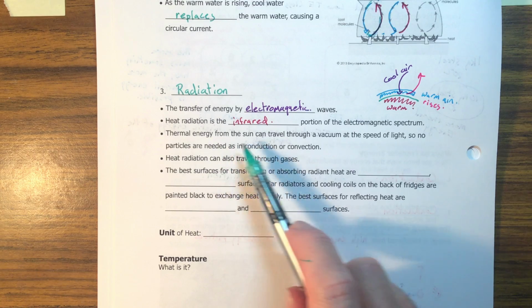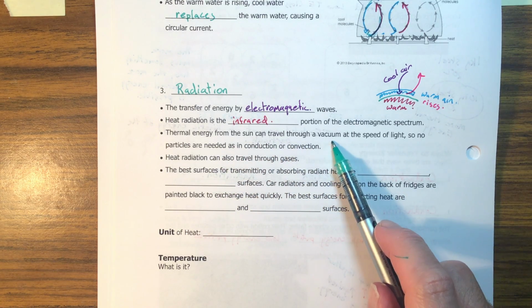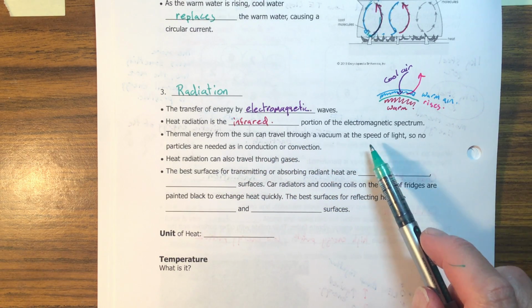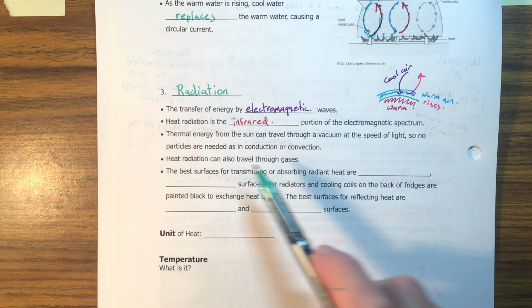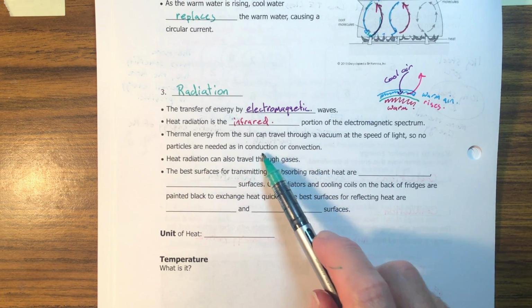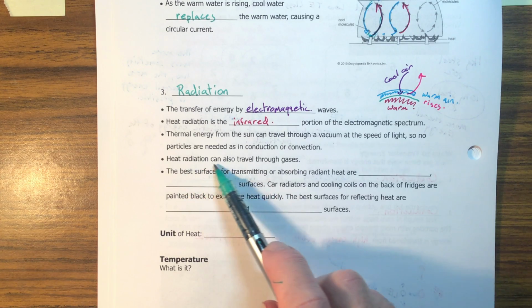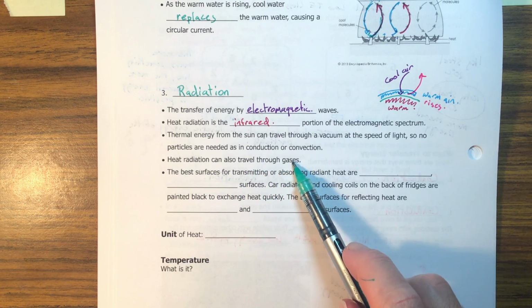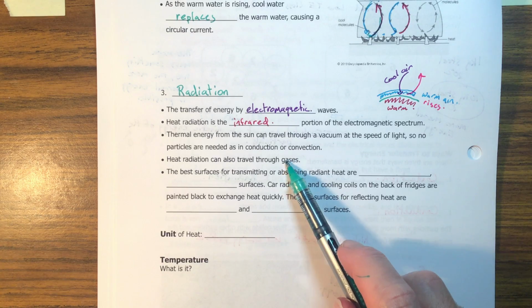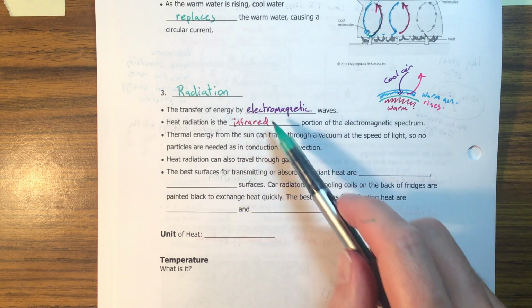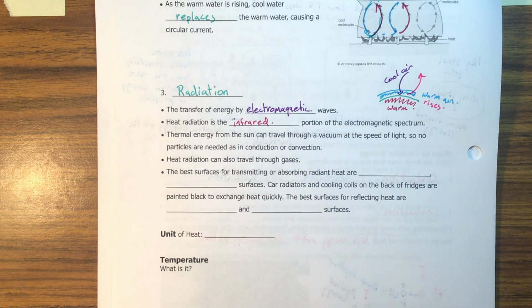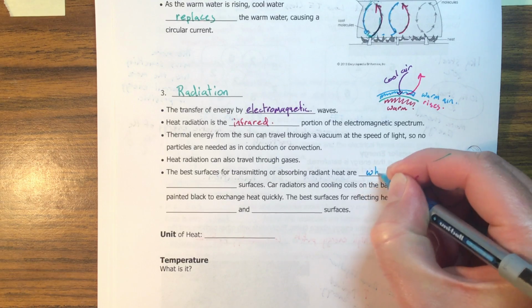Thermal energy from the sun can travel through the vacuum of space at the speed of light, about 300,000 kilometers per second, so no particles are needed as in conduction or convection. Heat radiation can also travel through gases like the atmosphere. The heat from the sun, the electromagnetic waves from the sun, travel through the atmosphere and warm the Earth.